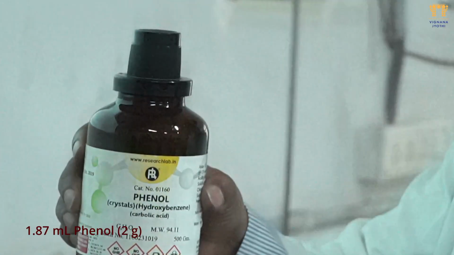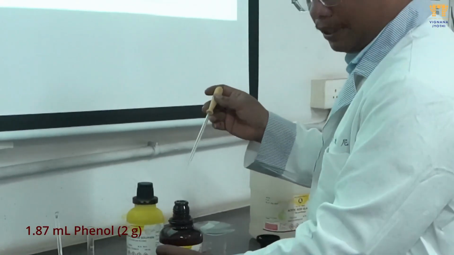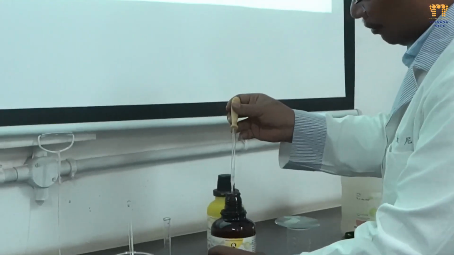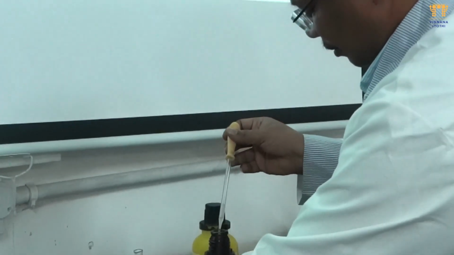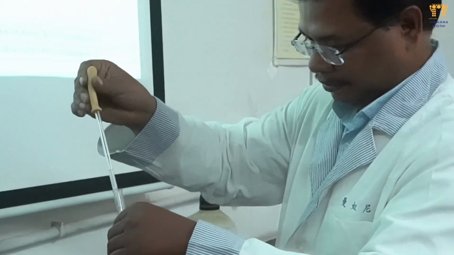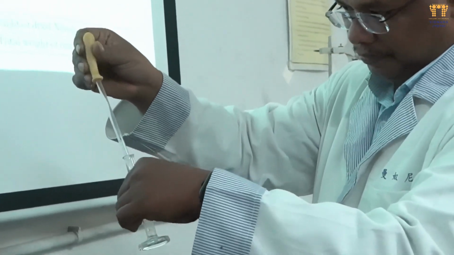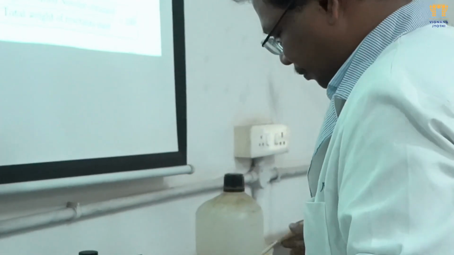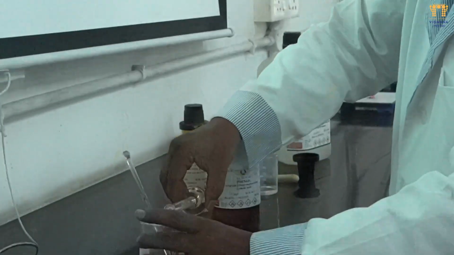Then we can add phenol, 2 grams of phenol. It is almost 1.87 ml, so nearly 2 ml of phenol we will take into the measuring jar. Then we can pour it into the beaker, which already has the formaldehyde solution as well as the glacial acetic acid solution.